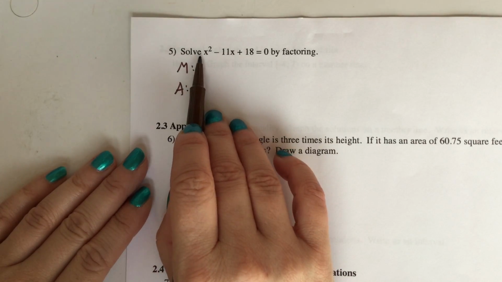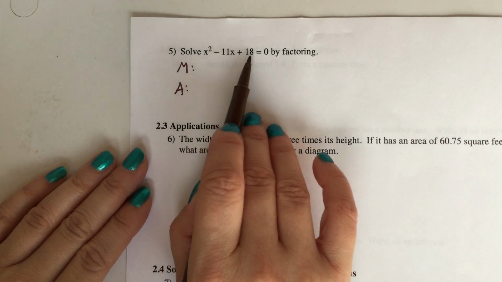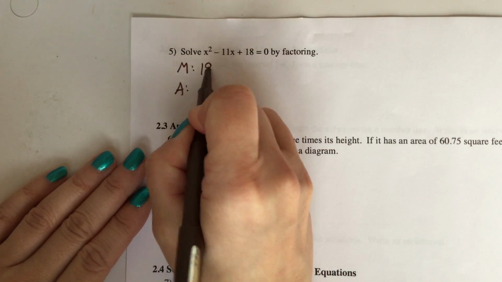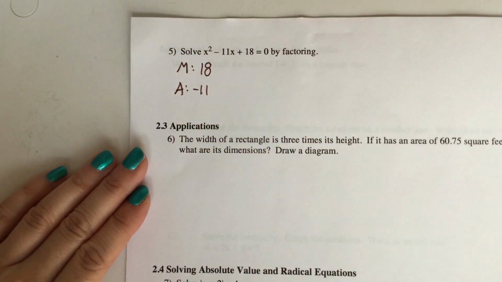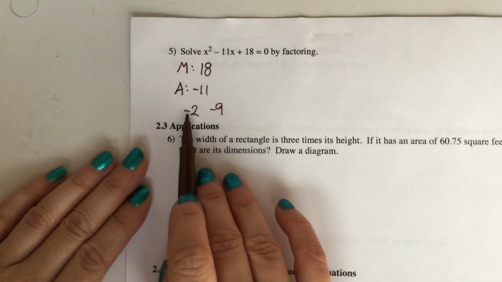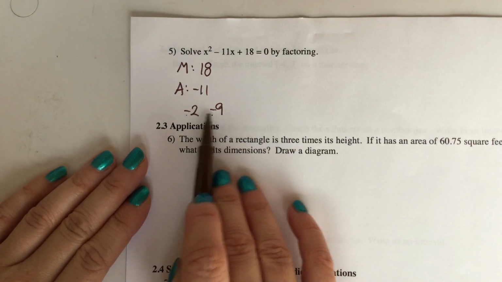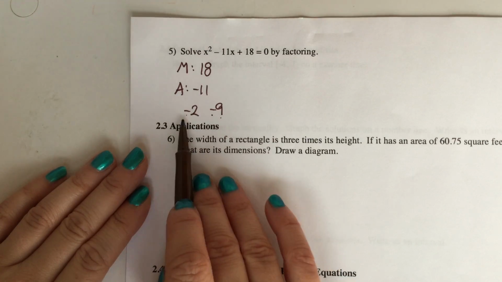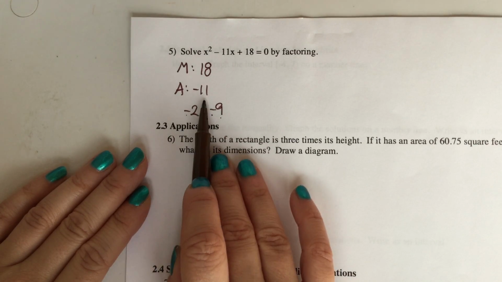There is not a number in the front this time, so we are looking for two numbers that multiply to the last term and add to the middle. In our case, it would be -2 and -9. Negative times a negative is a positive. 2 times 9 is 18. -2 minus 9 more is a -11.